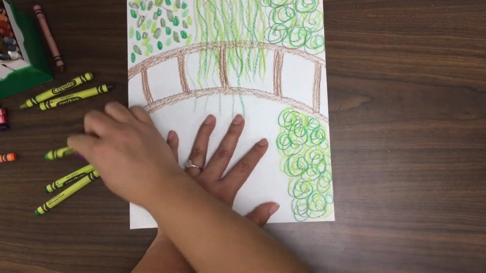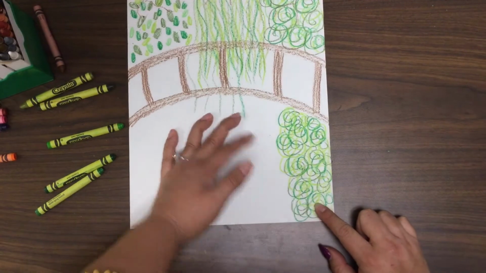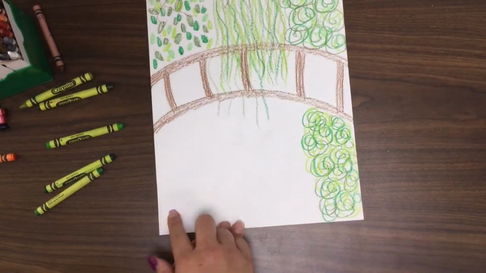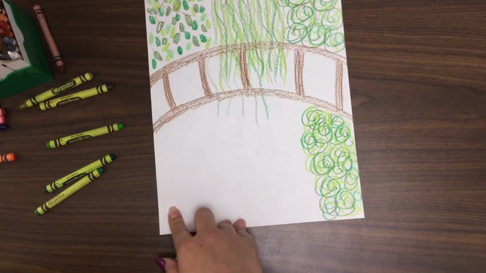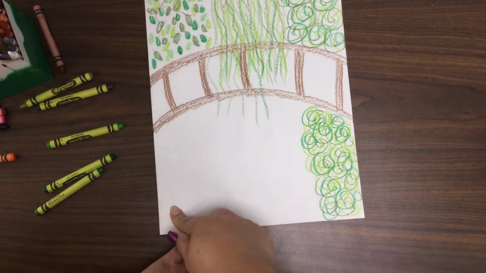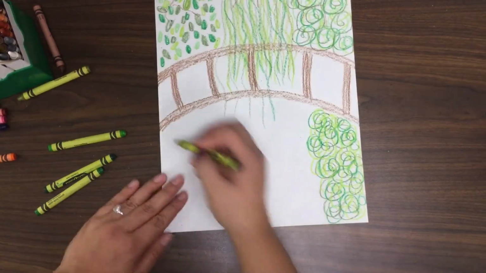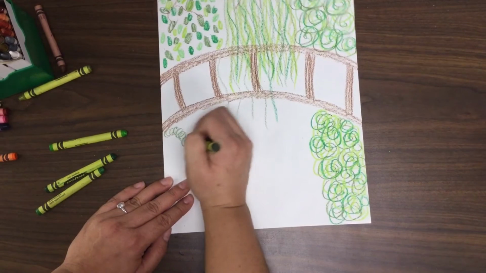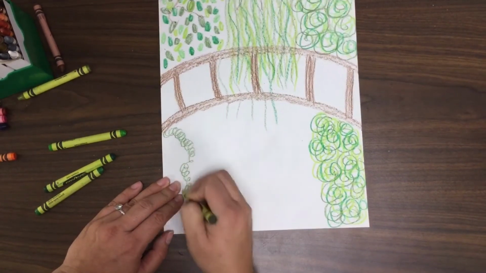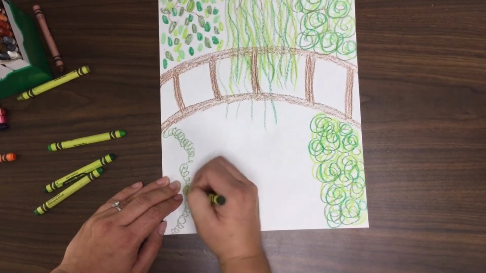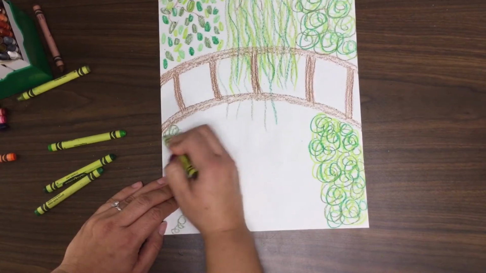And again, I'm doing just random colors. And again, please feel free to pause at any point because I know I'm going pretty quickly. Now this side, I am going to take my color and make these loop-de-loop lines and fill in just the space. And you can do it however.